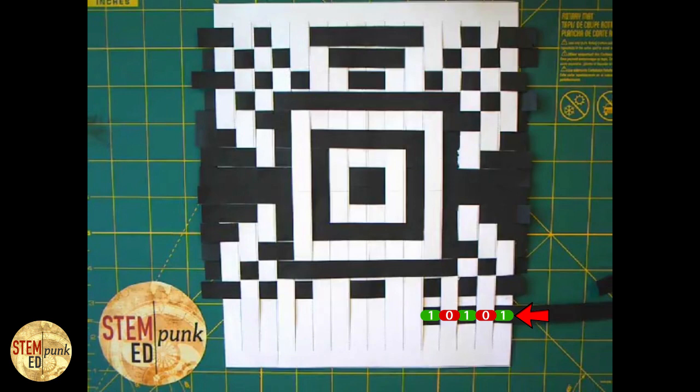Excellent. Now let's read this number in binary. Remember that binary is always read from right to left. The binary code for the first 5 strips is 10101. Let's do another. Try to determine the binary code in this entire line, starting from the right and moving to the left. Pause the video now and try answering.